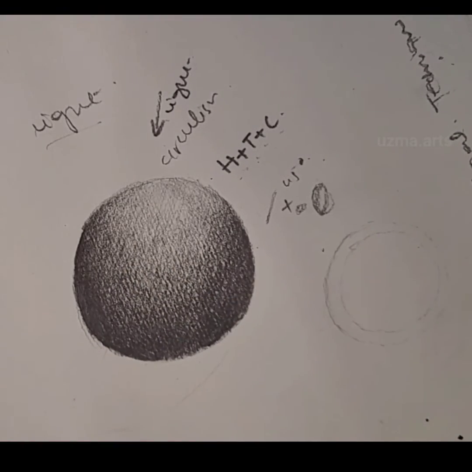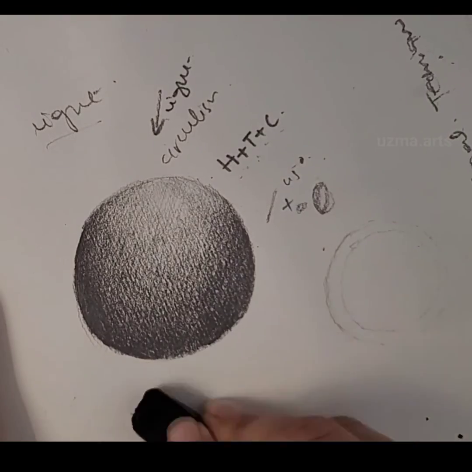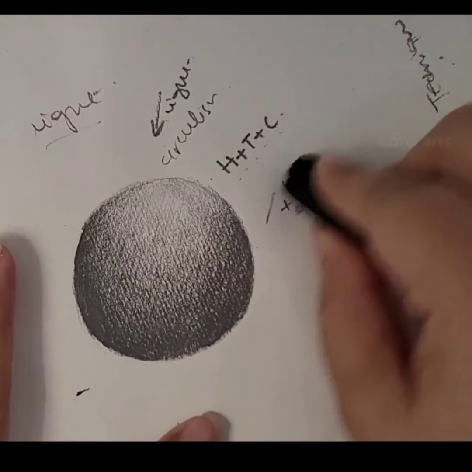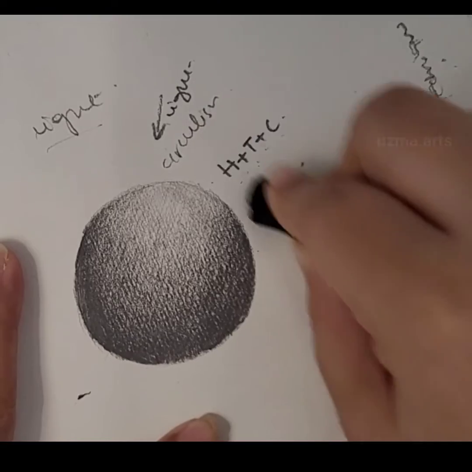Done. Okay, if you want you can erase the other parts.